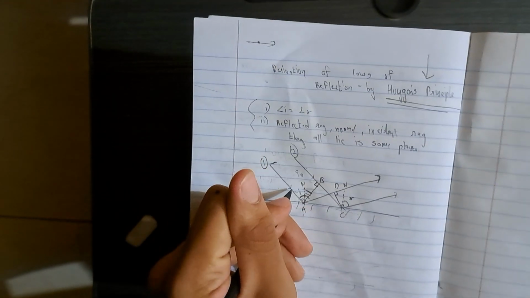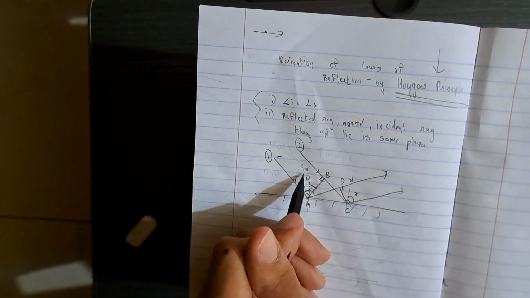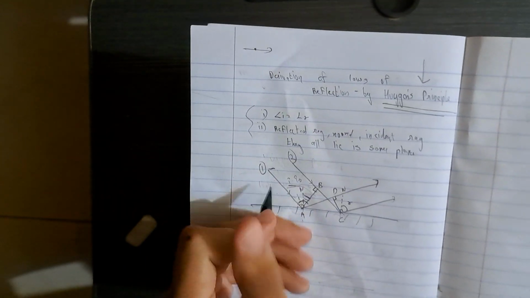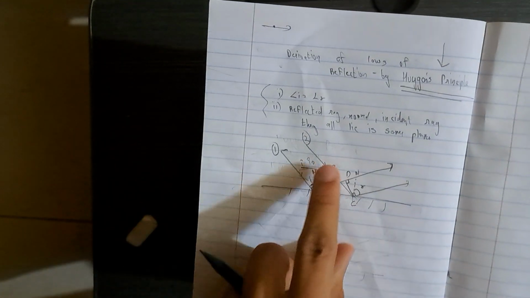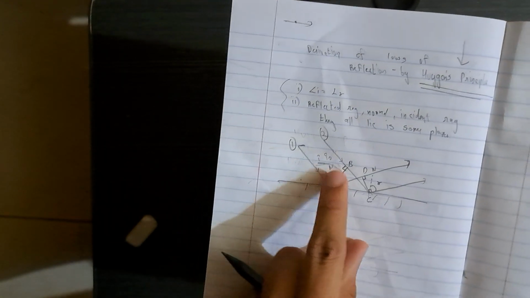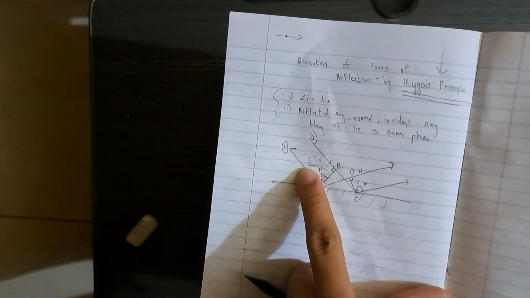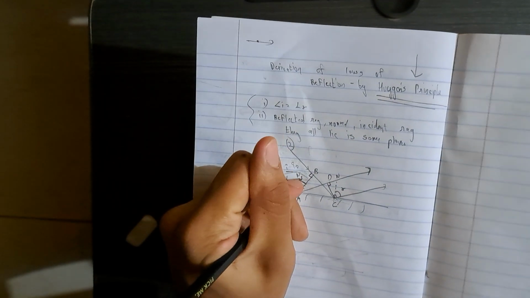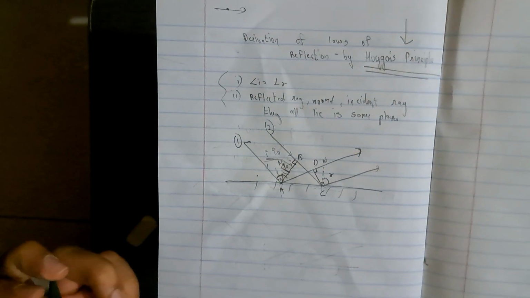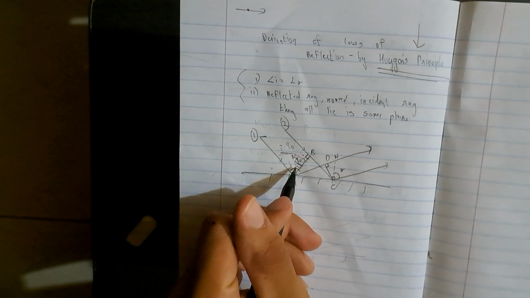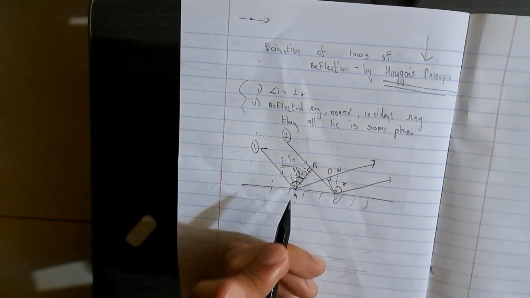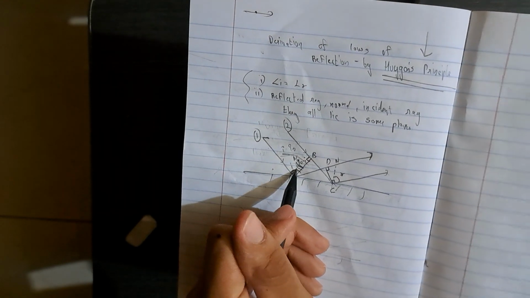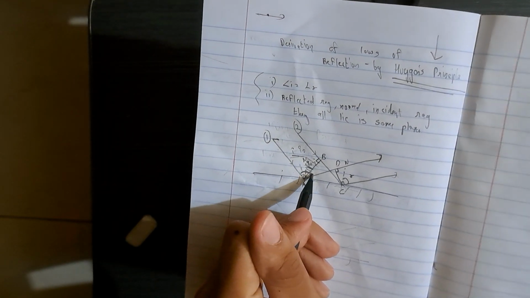This full angle is 90, and this small part is I. Then this is 90 minus I. If this full is 90 and this section is I, then this is 90 minus I. Can we say that? Now we know the angle between the normal and this wavefront is 90 minus I, and the angle between the normal and this surface is also 90, right?